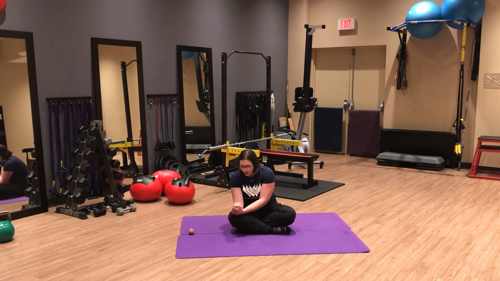The wrist is not a smooth joint. There's multiple joints that make up the wrist. And so you might get some little snaps and cracks. That's all normal. But again, we want to stay in that pain-free range. And then let's switch directions.